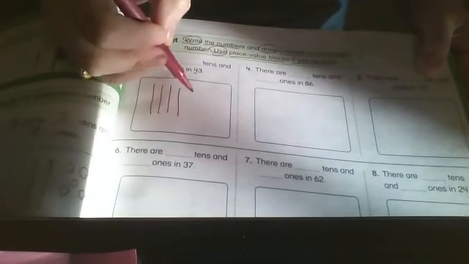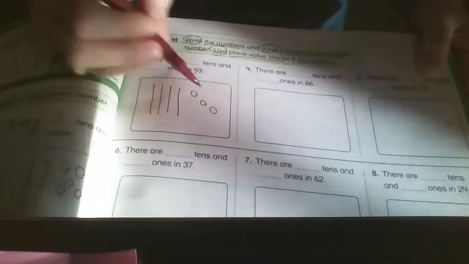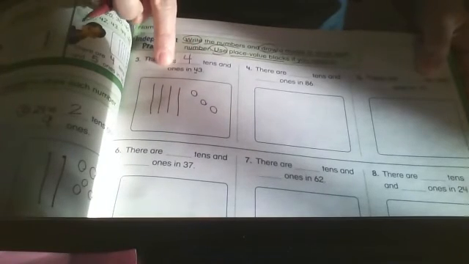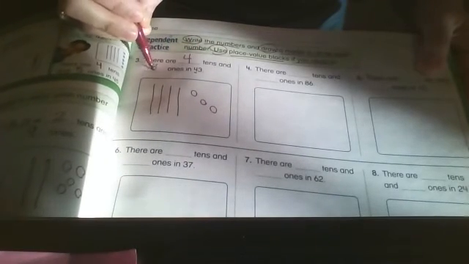Okay, so when I look at 43, in my tens place, I see 4 tens. So I'm going to draw 10, 20, 30, 40. And in my ones place, I have 3 ones. 1, 2, 3. So there are 4 tens and 3 ones. And that is what you will continue to do for numbers 4 through 8.